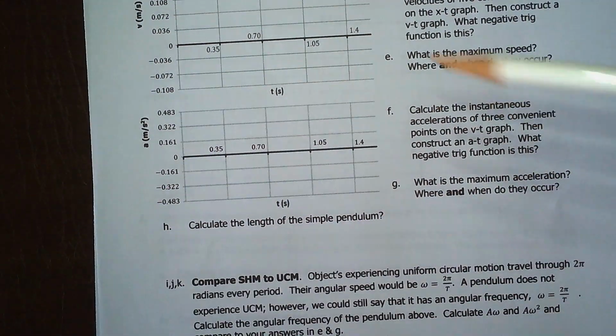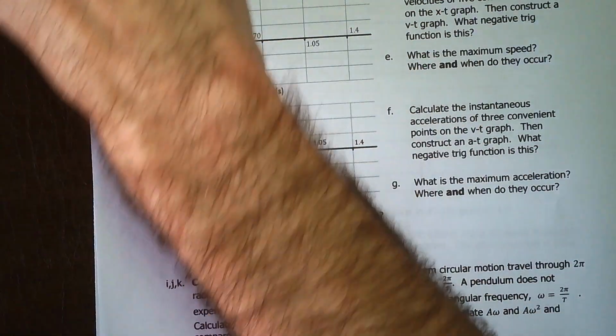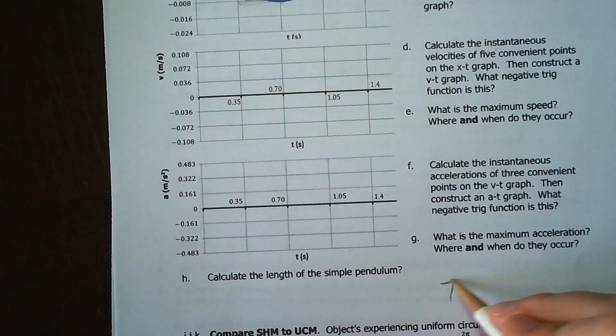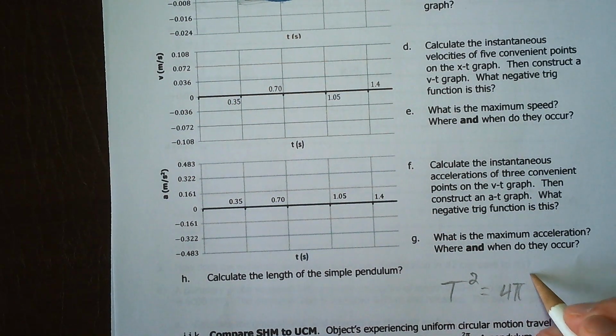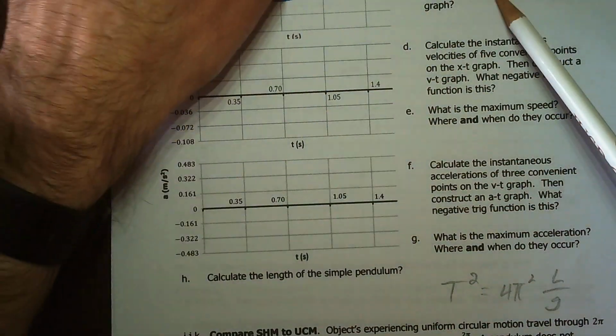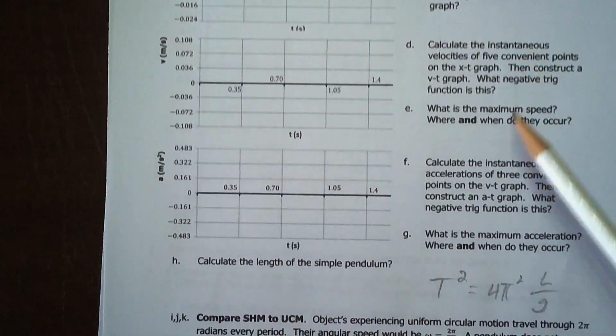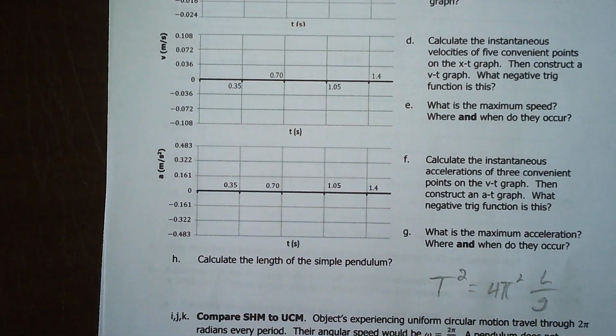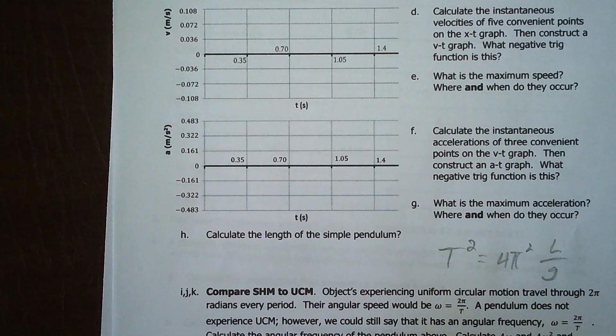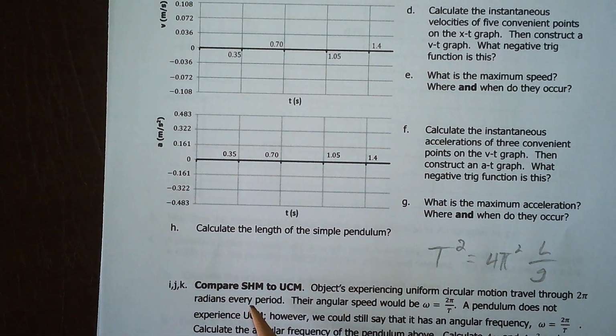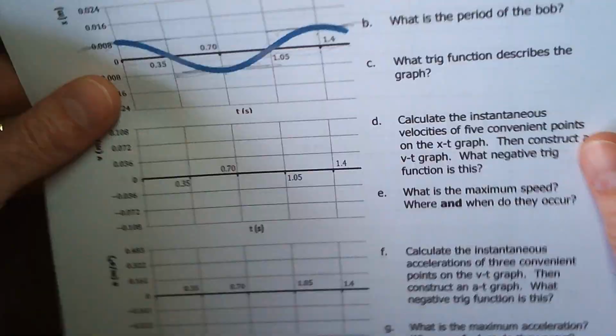Once you've figured that out, then I want you to figure out the length. The way you're going to do that is you have to remember that T squared is equal to 4 pi squared L over g. So this is a pendulum that's swinging back and forth. Up here somewhere you found the period. In part B you found the period. So then you should be able to come down here and figure out the length. And then it says compare simple harmonic motion and UCM motion that we did. I'll let you go ahead and answer those questions there.